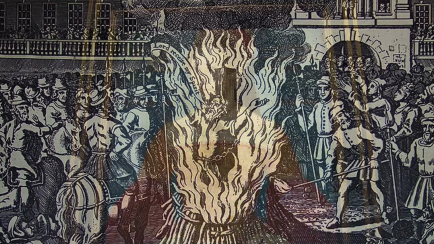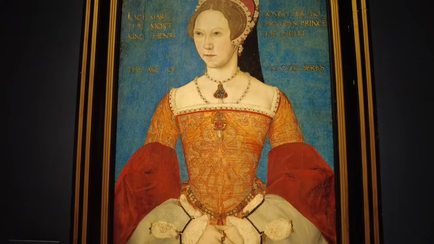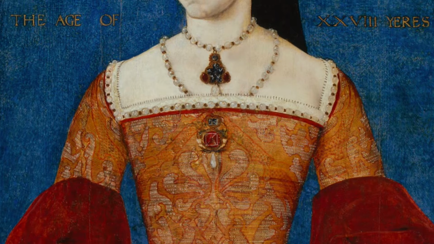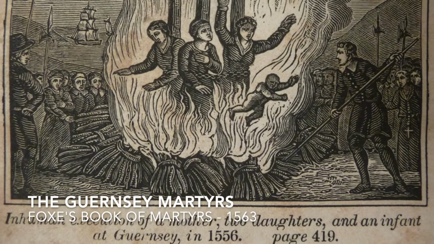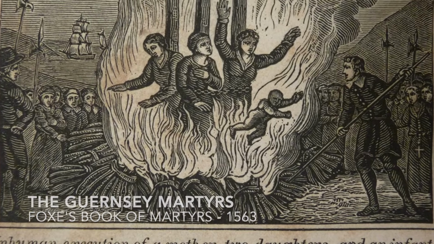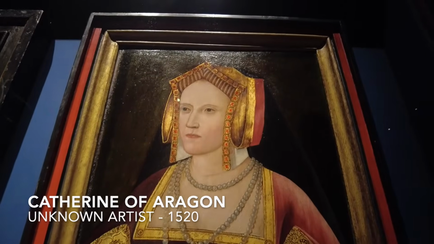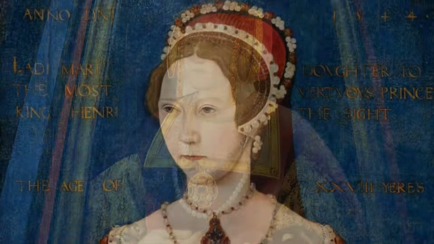Rarely does the word infamous seem as appropriate as it does with Mary I. She earned that grisly nickname for her penchant for persecuting and executing Protestants. At least 280 religious dissenters burnt at the stake in what are called the Marian persecutions. She, like her pious mother Catherine of Aragon, was a staunch Catholic. But let's back things up a little bit.